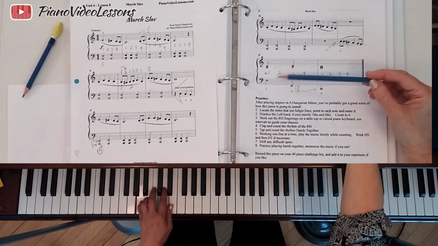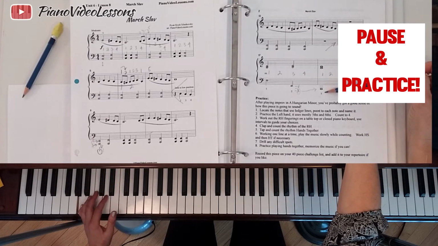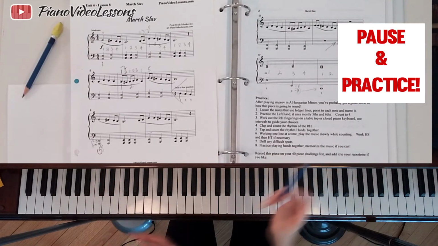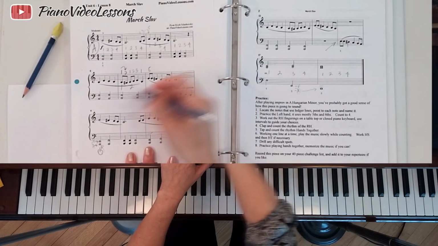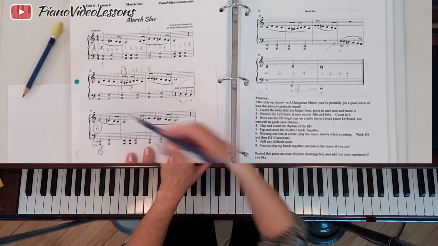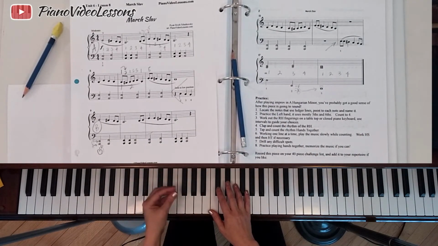And then our 2 reaches down, and then our 5, all the way down. All right, so this piece is essentially divided into two sections. Here's the A section and then the B section. And the right hand melody is the same for each section. And the left hand is very similar. It's just in a different place on the piano.